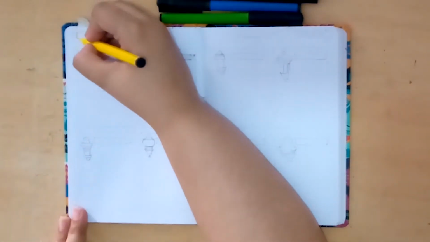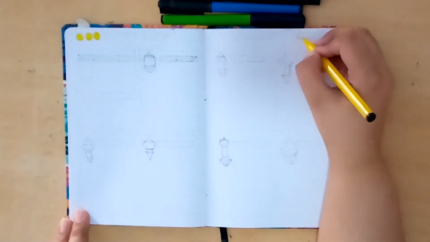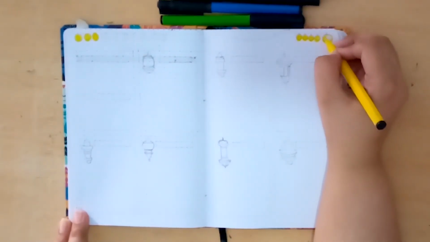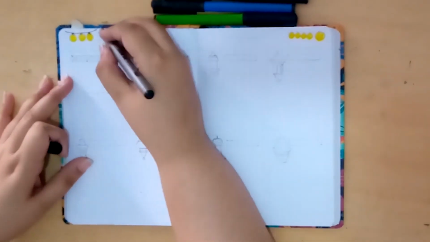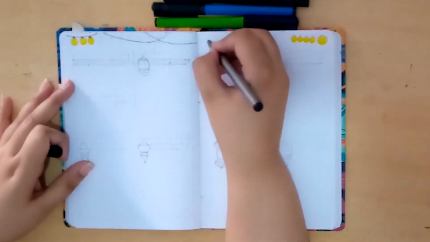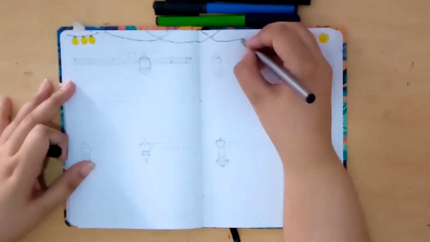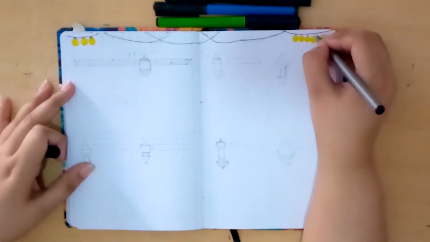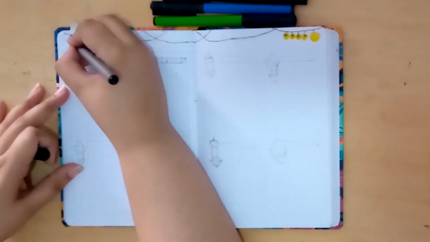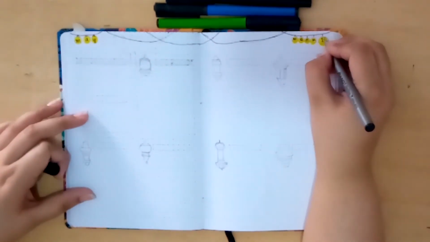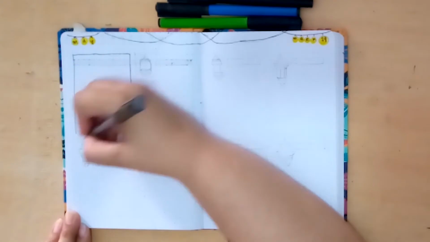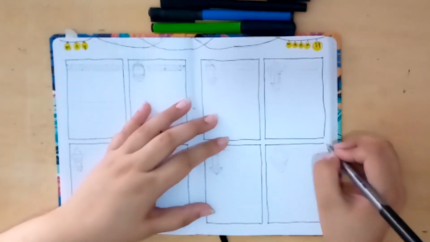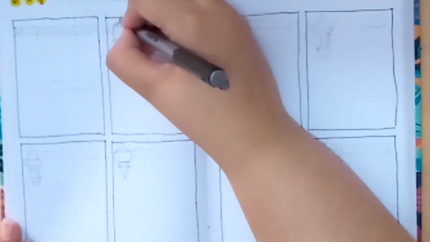And on to the final spread. Finally, the weekly spread. For this, I divided each page into 4, so I can have a box for each of the days of the week, and one extra for my Instagram and YouTube posts. And on the top, I added a kind of header with the same style of dangling lights. On one end, it says week 19, and on the other, it says May.